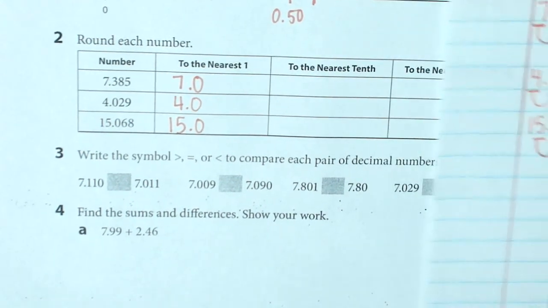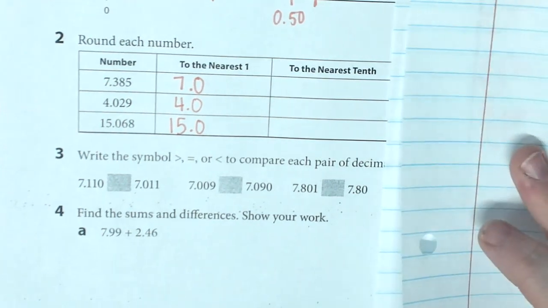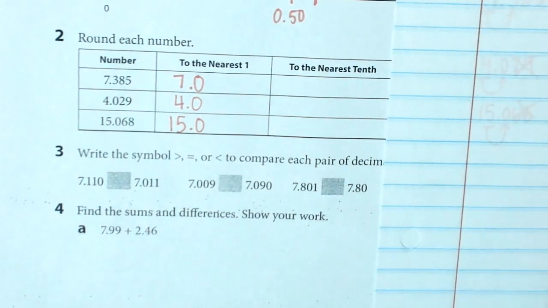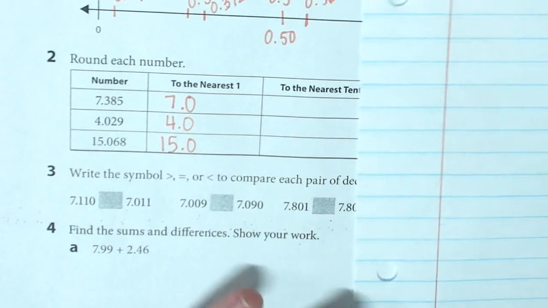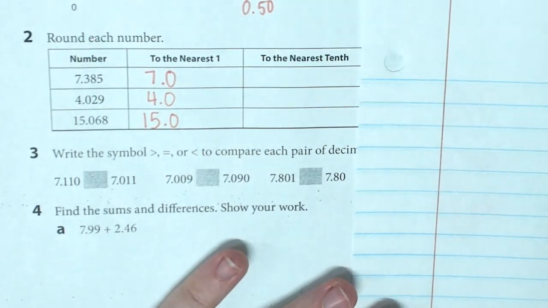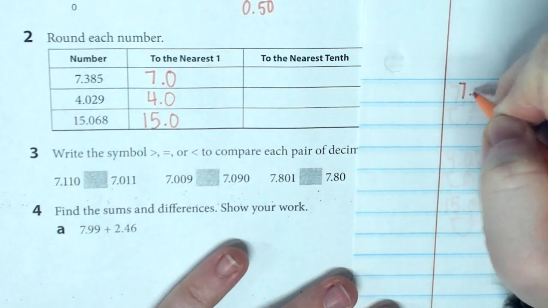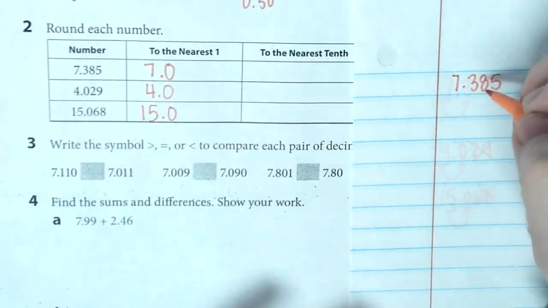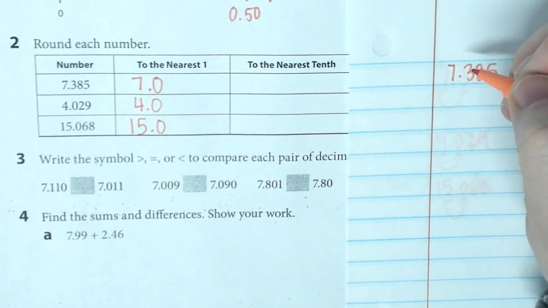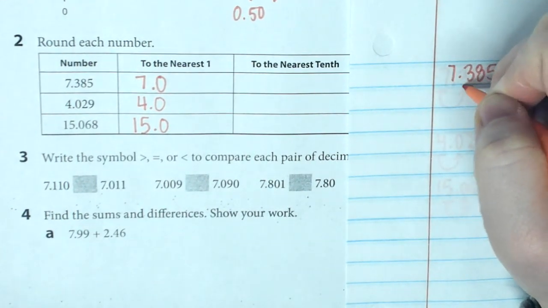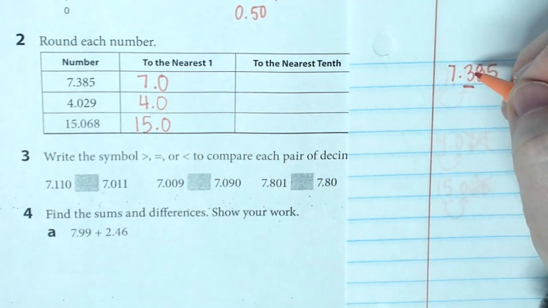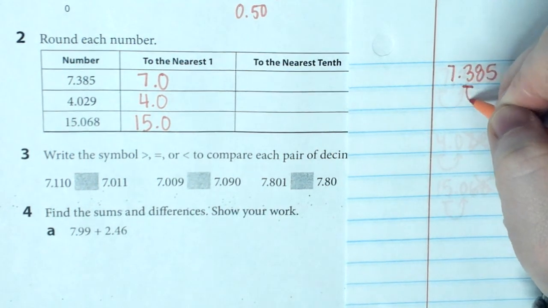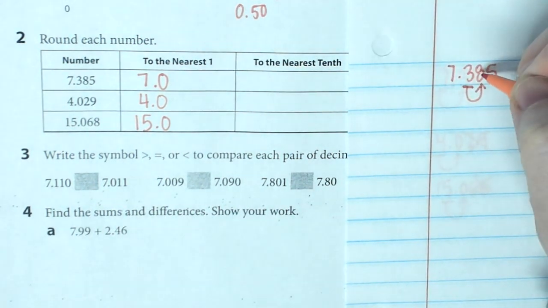All right, let's go to the next column. We need to round to the nearest tenth. So I'm going to take those same numbers, and this time I'm going to underline the digit in the tenths place. 7.385, which digit's in the tenths place? 3 is. The 3 is either going to stay the same or bump up. It looks to the boss to decide.